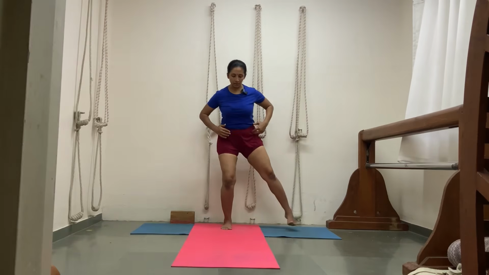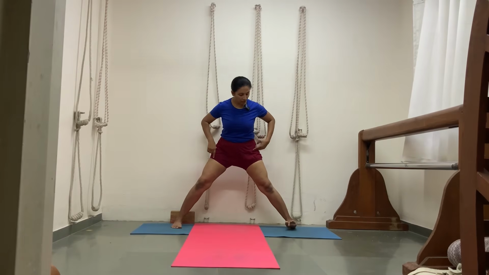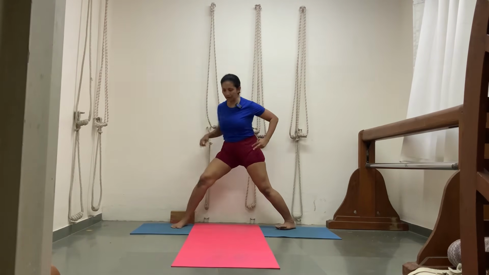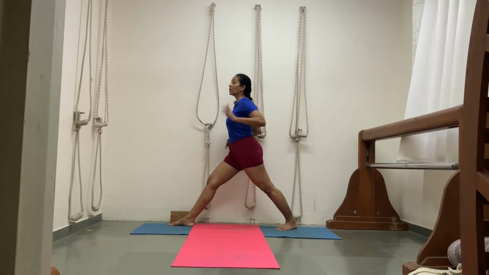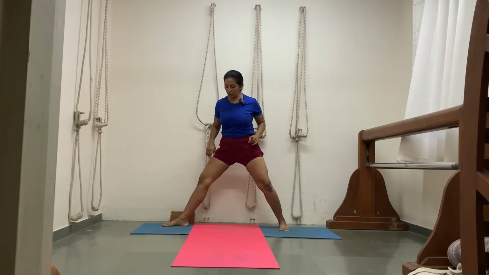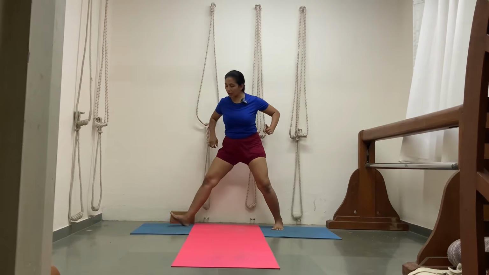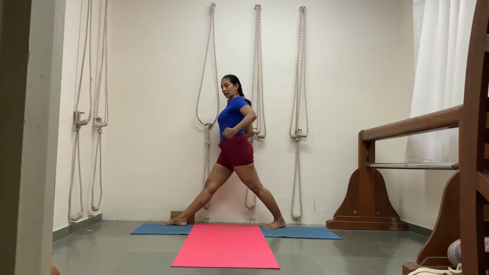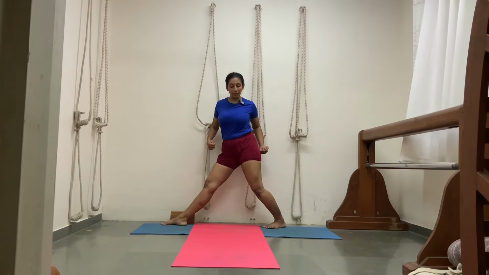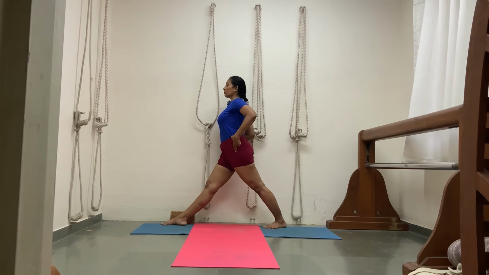For parivrtta trikonasana, we open our legs apart. When we open our legs apart, we turn our left foot, that is our back leg foot, in and the right foot out. Now, as the foot turns in, our hip is supposed to turn. That is, the action is not turning the foot out, turning the foot in, and then turning the hip. As the right foot turns out and the left foot turns in, I am able to steer my hip. When I steer my hip, what is at the back rotates forward, and what is in the front rotates backward. That is, the left hip will roll forward and the right hip will roll back.